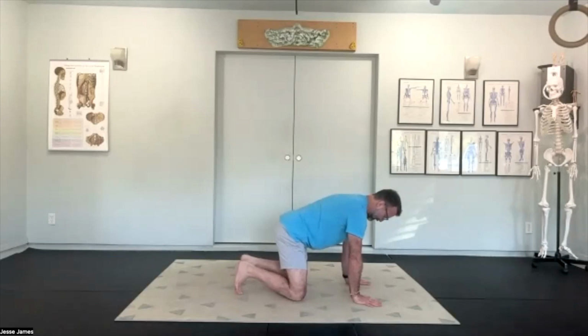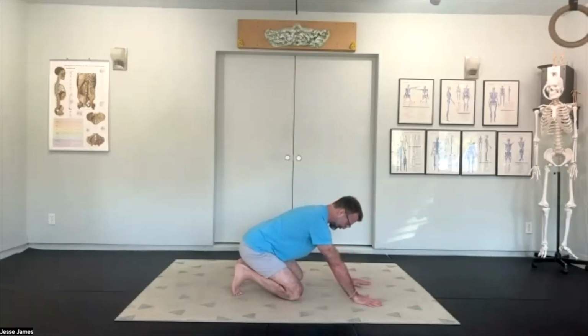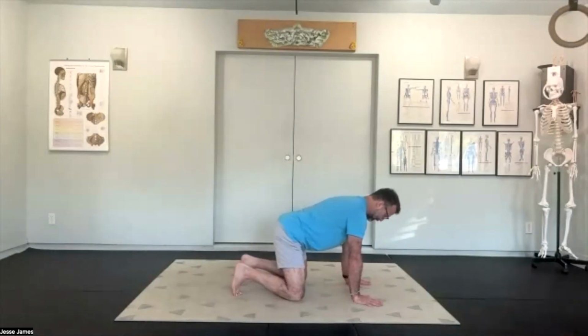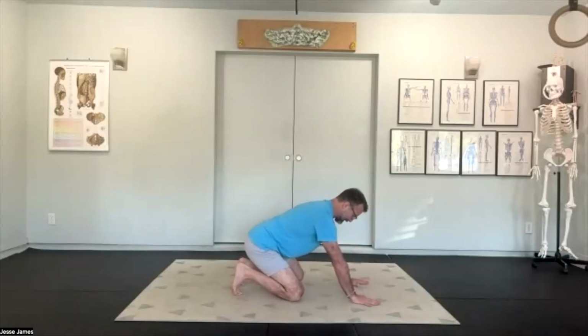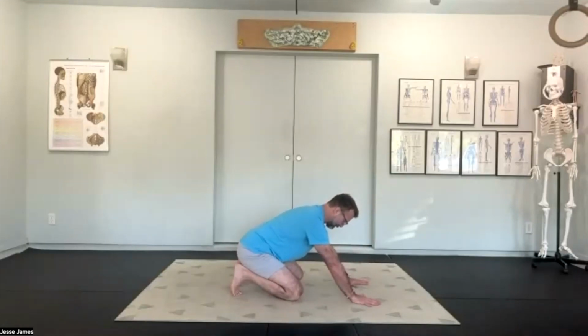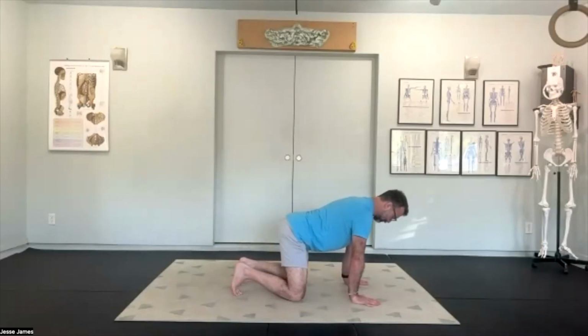And from here, we're going to load that big toe joint space by just allowing the hips to softly sink back to the heels and then coming forward. We're exhaling, drawing navel into spine as we sink into our hips. We're inhaling, filling up that balloon or crocodile breath as we move forward.